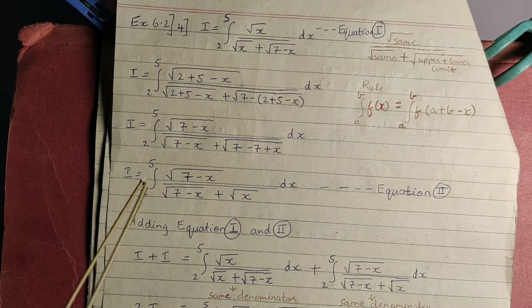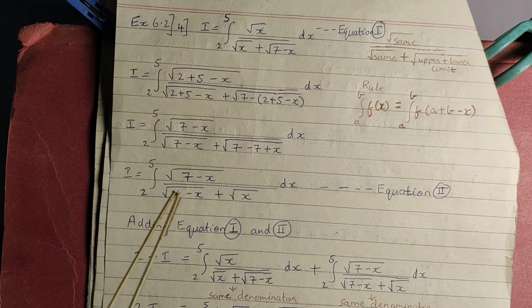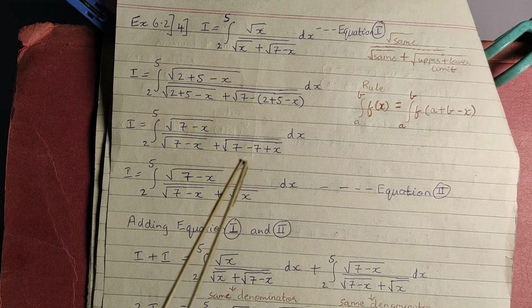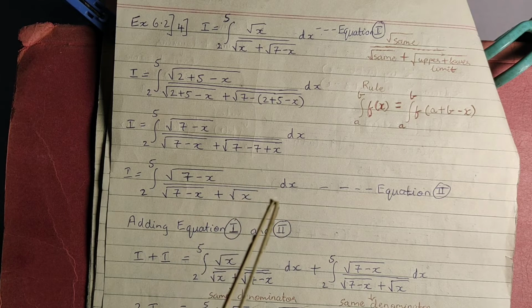Now the integration from lower limit 2 to 5, and you can see on top and bottom it is the same, and you have got x. The 7 minus 7 gets cancelled and you will get this x.